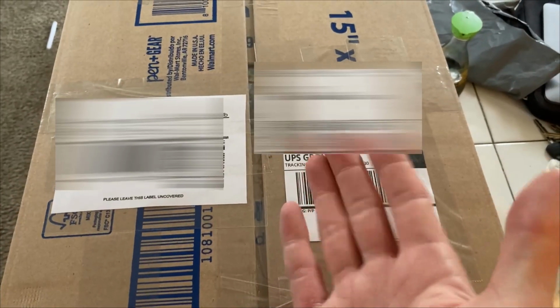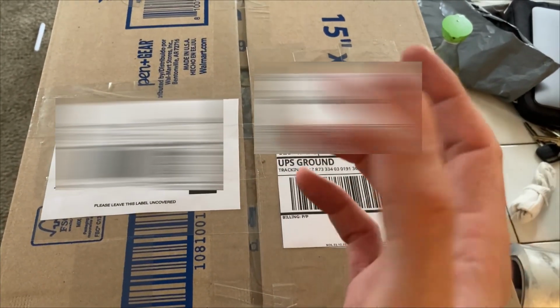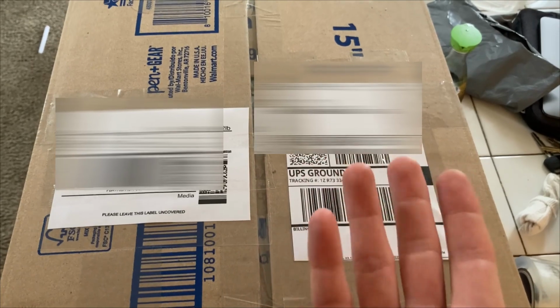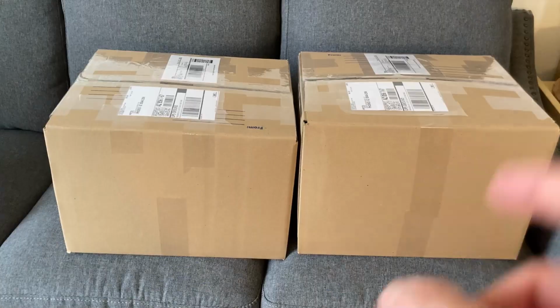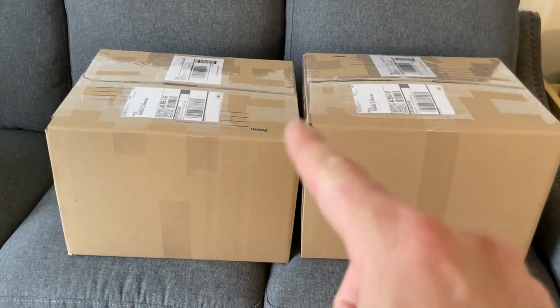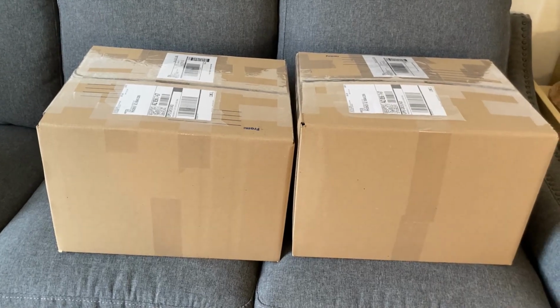All right, that's all done now. All we have to do is just repeat the same process on boxes 2 and 3, and then we can schedule the UPS pickup. Shipping labels have been affixed to box 2 and 3, so let's go over to Pirate Ship and let's schedule our UPS pickup at our front door.